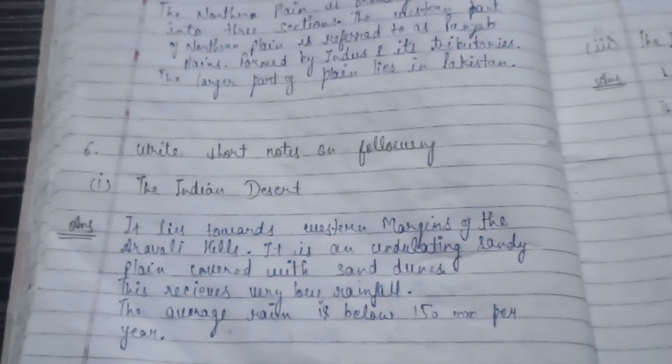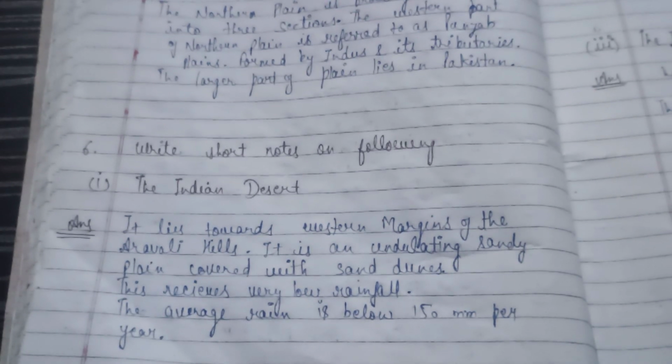Sixth question is write short notes on following. The Indian desert. Answer is it lies toward western margin of the Aravalli Hills. It is an undulating sandy plain covered with sand dunes. This receives very low rainfall. The average rain is below 150 mm per year.